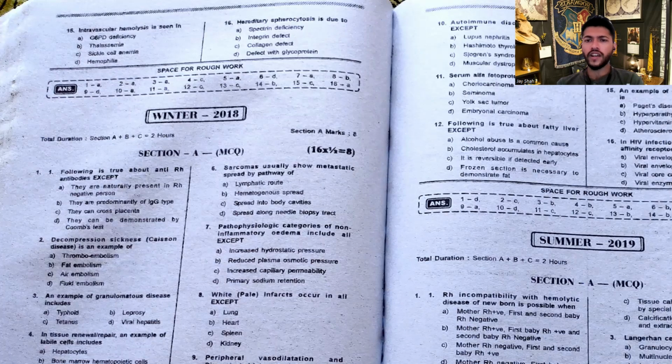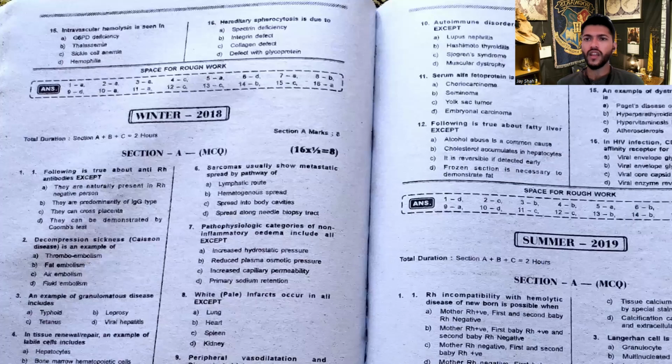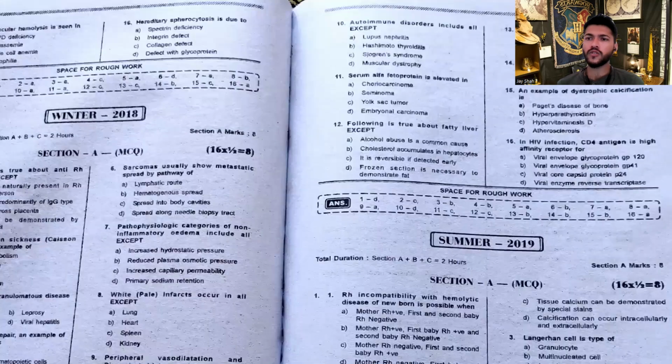11th is C. Following is true about fatty liver: alcohol abuse common. Again, this is the fourth time repeat. Cholesterol accumulates in hepatocytes? No, it is triglycerides. Malarial parasite growing in erythrocyte is known as merozoites. Right. Water soluble vitamin: K, E, D, A? These are fat soluble, KEDA. Water soluble is C and B.